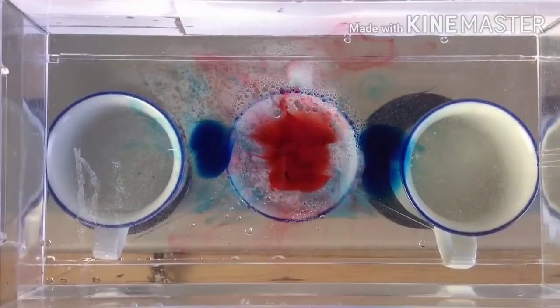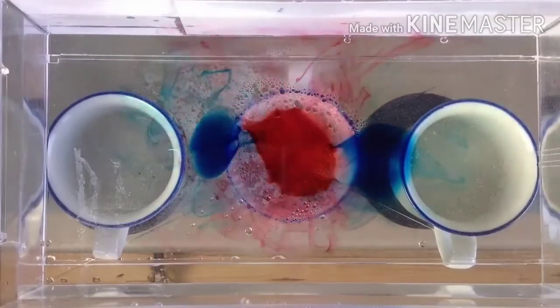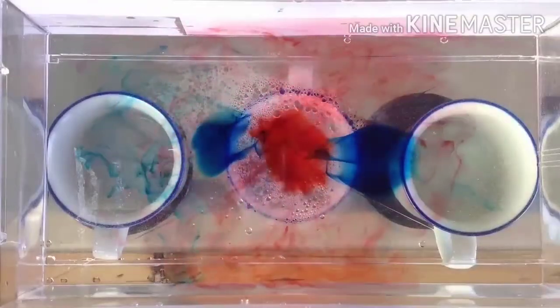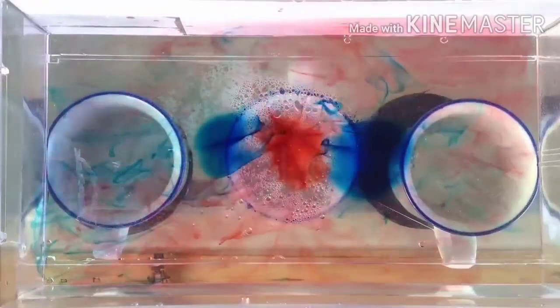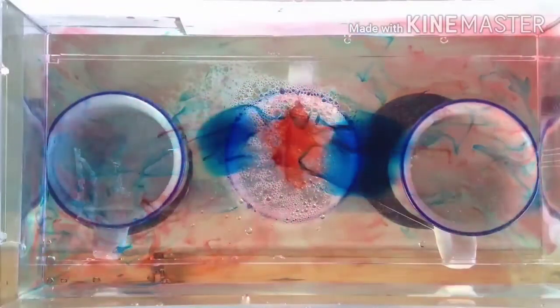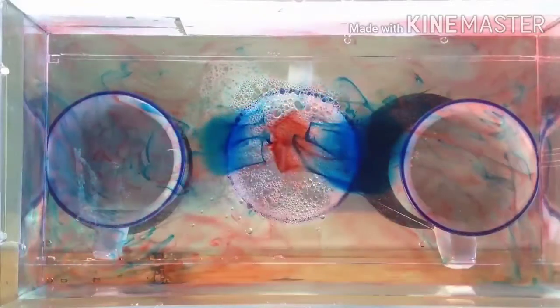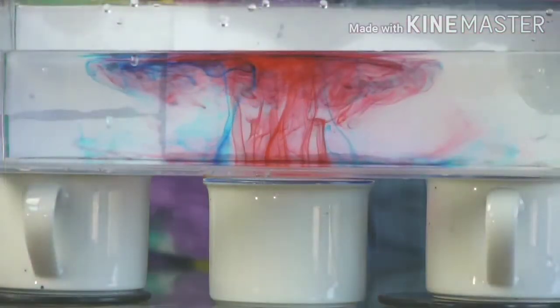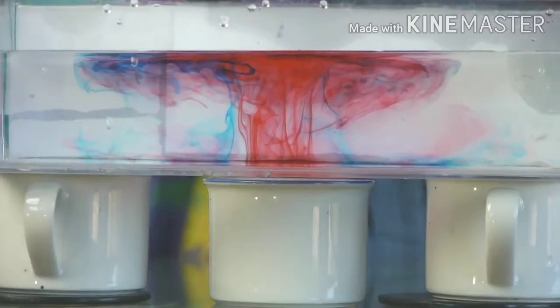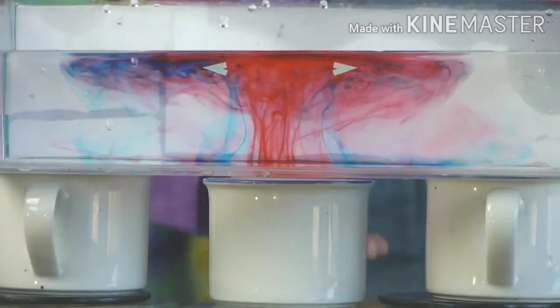You can see it better from above. Watch that blue food coloring get drawn in. Do you see it? The hot water reaches the top, and then it gets pushed toward the edges by more hot water rising from underneath it.